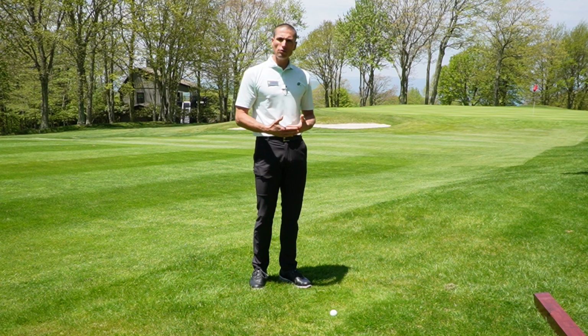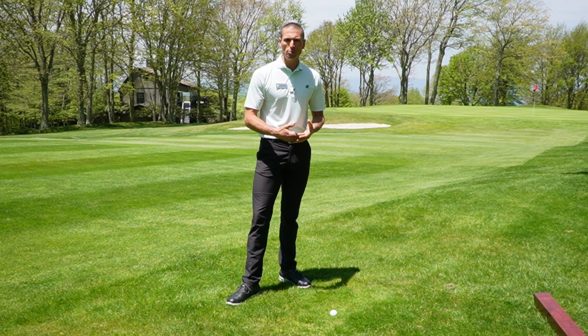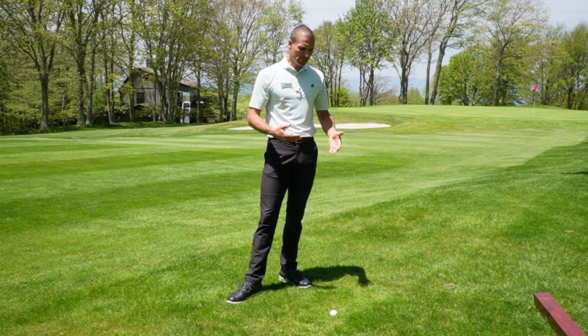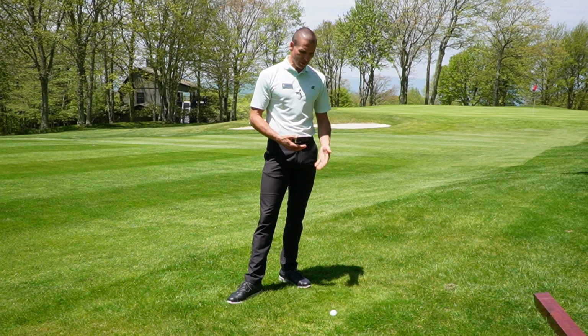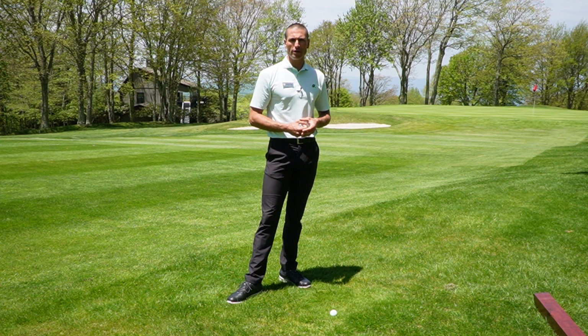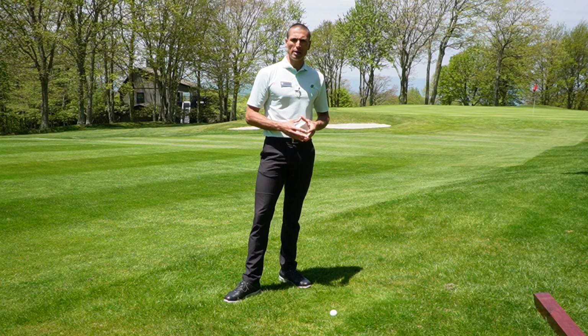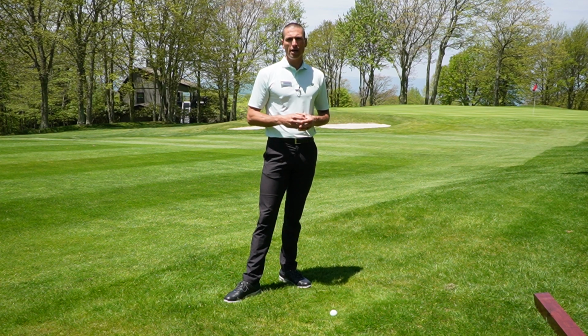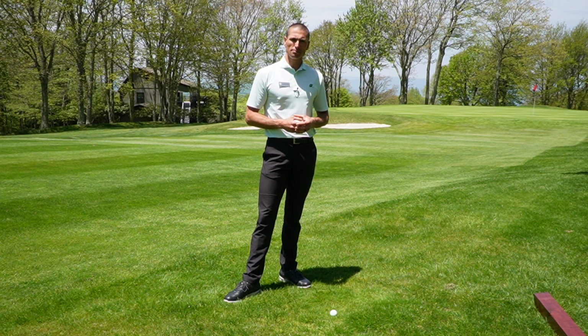So if you believe you can move it or your competitor can help you move it out of the way, go ahead and do that. Just help us out after you hit your shot by replacing that stake back in the ground where you found it. But this is how you take relief from a movable obstruction versus an immovable obstruction.